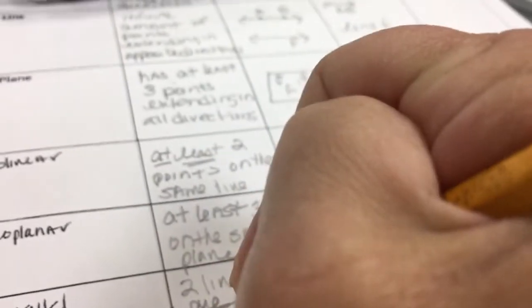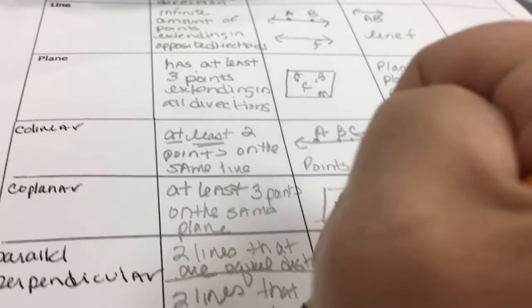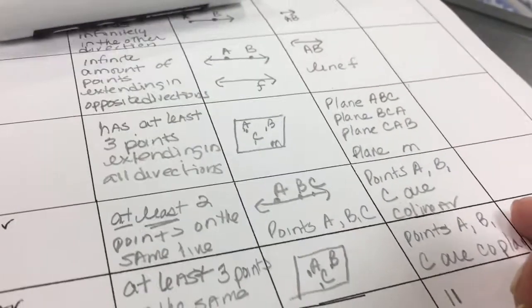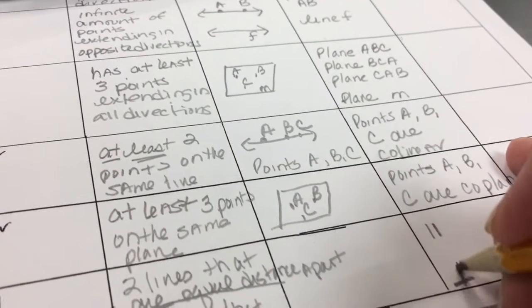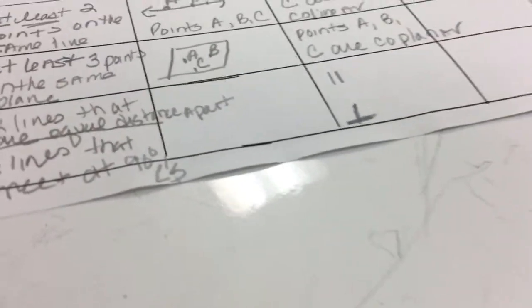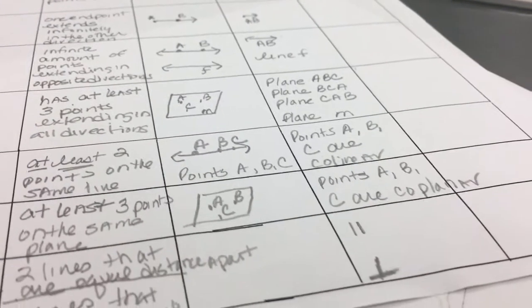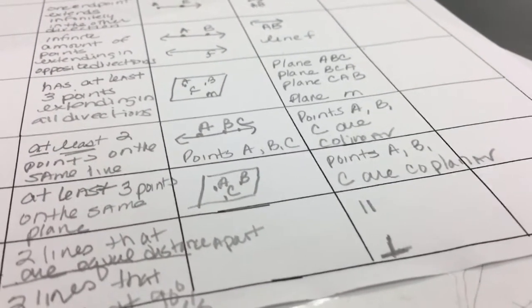Now, perpendicular, 2 lines that meet at 90-degree angles. And the notation for perpendicular is here. Now, what are you going to do? I want you to see if you can come up with something, a real world example. I filled in 3 out of 4. Let's see if you can fill in the last column. If you need to stop at any point, pause it, whatever, it will be there.